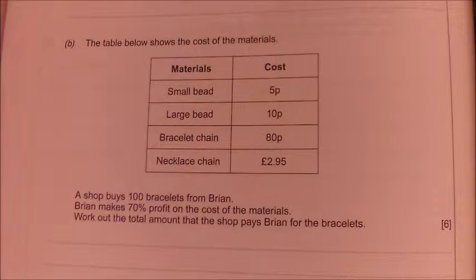So this is the second part of the question, and it's worth 6 marks, so it's quite a big part of the question. The table below shows the cost of the materials. One small bead would cost 5 pence, one large bead 10 pence, a bracelet chain is 80 pence, and a necklace chain is £2.95. A shop buys 100 bracelets from Brian. Brian makes 70% profit on the cost of the materials. Work out the total amount that the shop pays Brian for the bracelets.